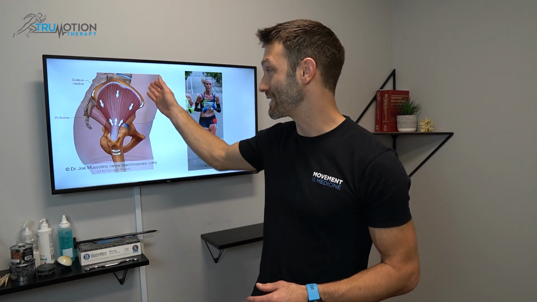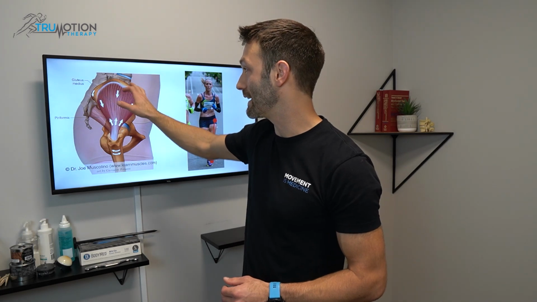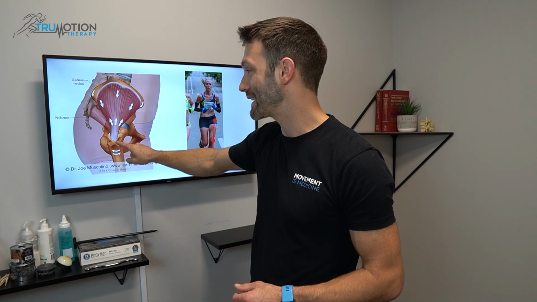So we have three gluteal muscles. You have your gluteus maximus, that's a big one on the back of your hip, your gluteus medius, and your gluteus minimus. When we're dealing with gluteal tendinopathy, we are more concerned with the gluteus medius. That is this fan-shaped muscle right here that attaches along the iliac crest, or this brim of your hip, and then goes down and has a thick tendon attachment on the greater trochanter.